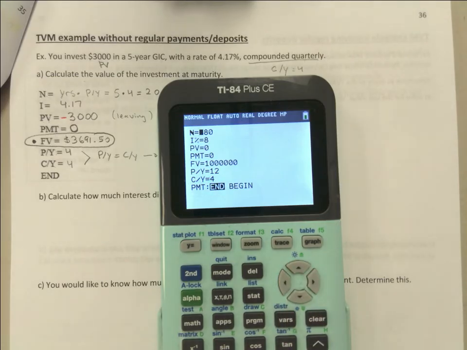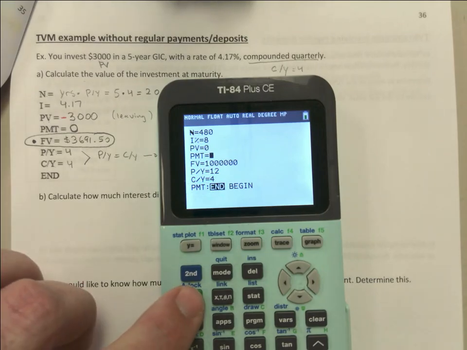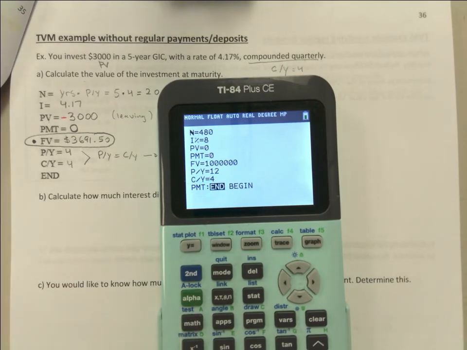You go to payment, alpha, enter. Can you do 290 a month? 290 isn't bad, right? To have $1 million by the time you're 60.